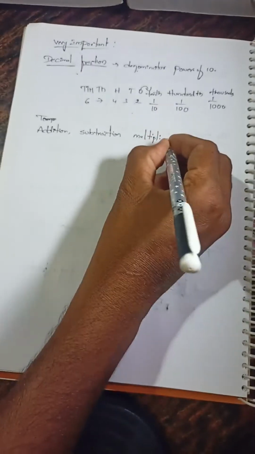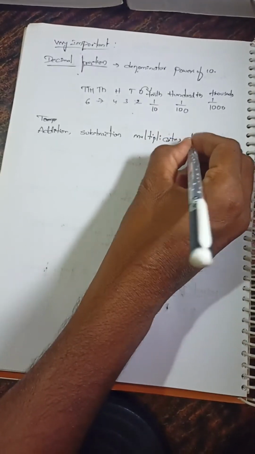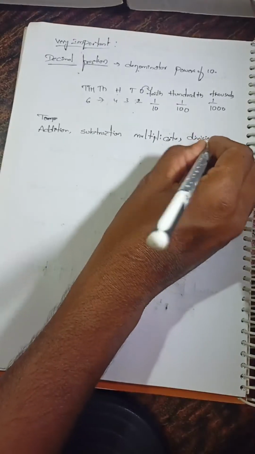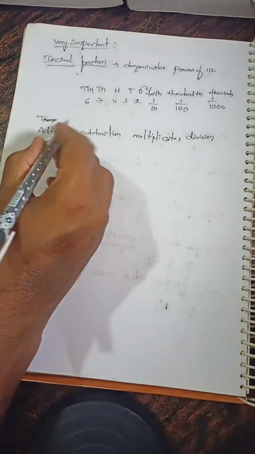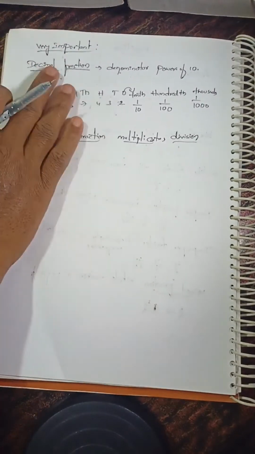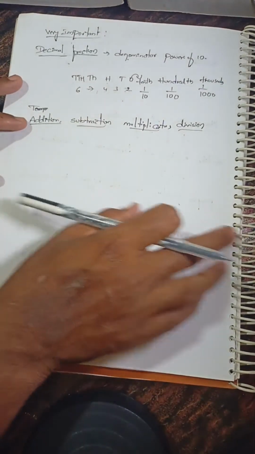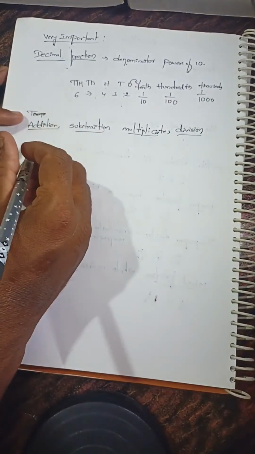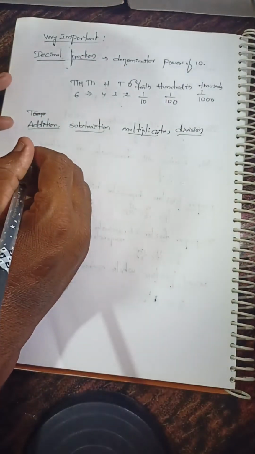And about recurring and non-recurring decimal points also, and some of the examples also which are given. So before writing all this, let me write some of the questions which are very important.